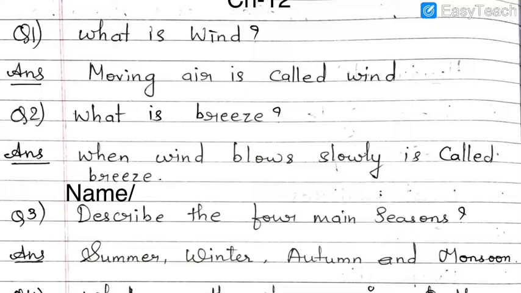Okay. So I hope that you have started writing the answer. Summer, winter, autumn and monsoon. Please write it down. Summer, winter, autumn and monsoon. See, each of these is the name of a season. It is a proper noun. So I don't have to teach you English that every single season should start with a capital letter as it is a proper noun. Summer, winter, autumn and monsoon, these four are the main seasons.